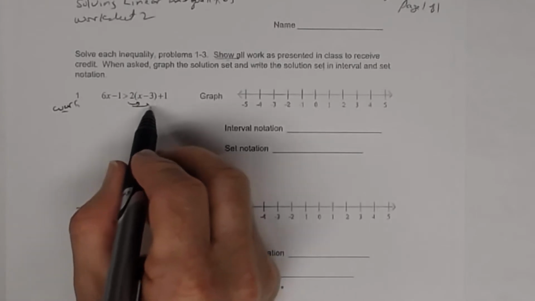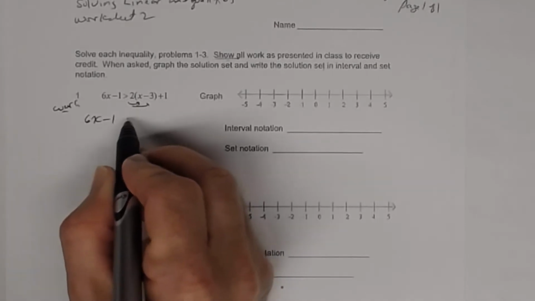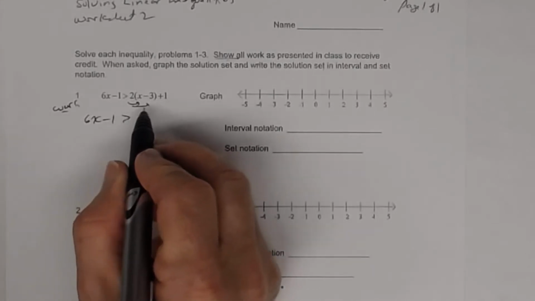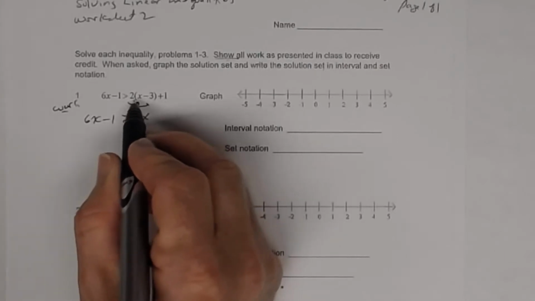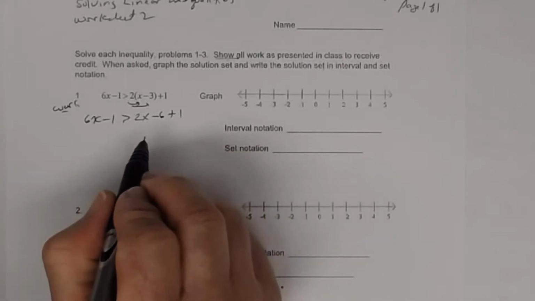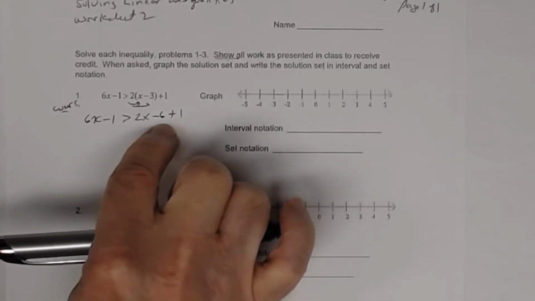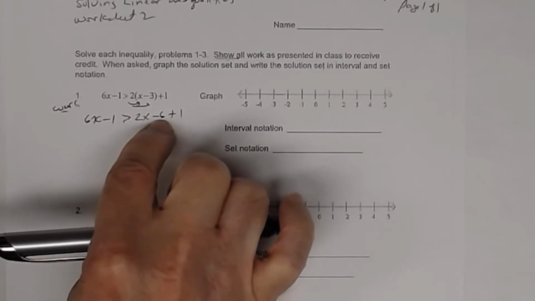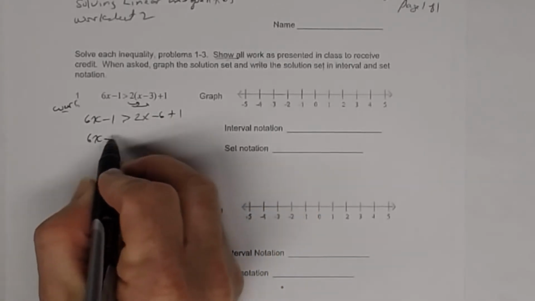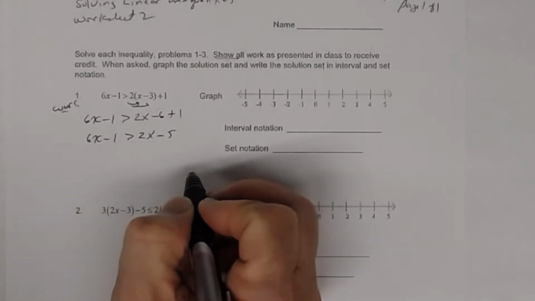All right, so to use the distributive property, I get 6x minus 1 is greater than, when I distribute the 2, I get 2 times x is 2x. 2 times a negative 3 is a negative 6, plus 1. Now the next step, on this side I can combine like terms, those constants. So a negative 6 plus 1 is a negative 5. So I get 6x minus 1 is greater than 2x minus 5. So that's where I'm at.